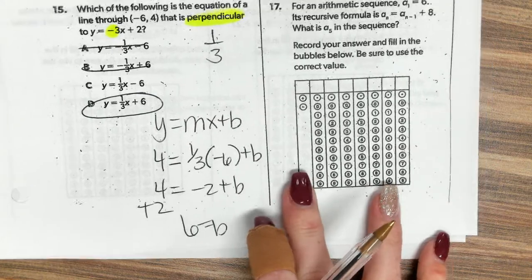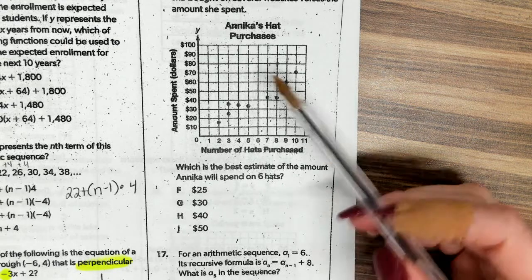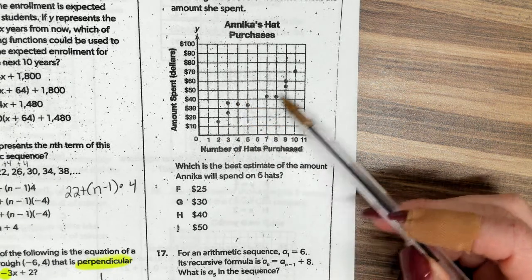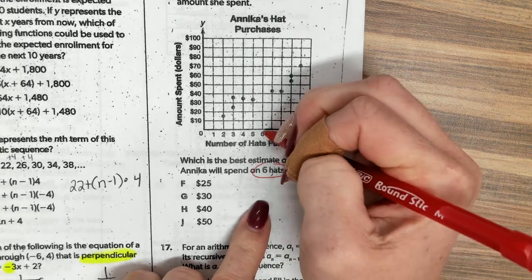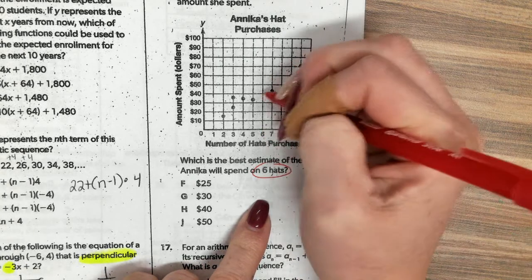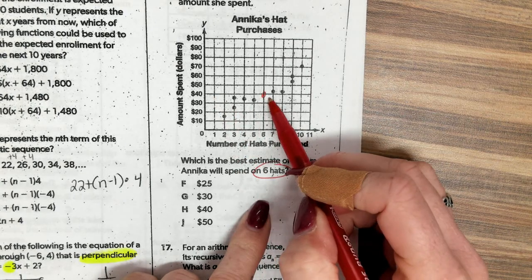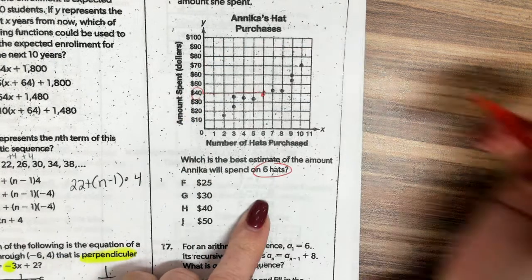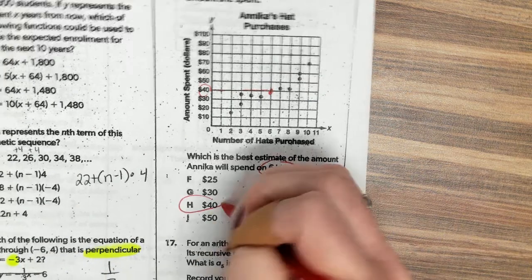Okay, number 16. I wanted you to make a prediction, and so I just used the graph. Could you put those in stat and edit it and use your equation to make a prediction? But guys, if it falls on the graph and you can clearly see the answer, then don't waste your time. It said 6 hats, and 6 hats is right here, and so my dot would pretty much go somewhere in there. I noticed that it was around 40. Now, if you don't feel confident with your answer, then go do your stat and put all those dots in.